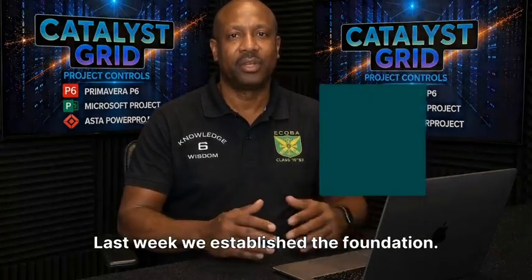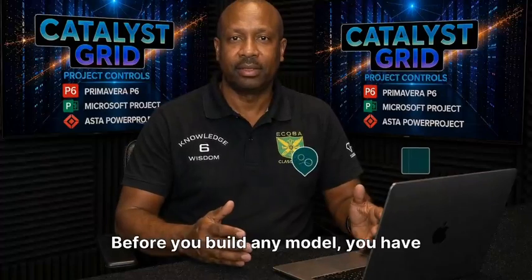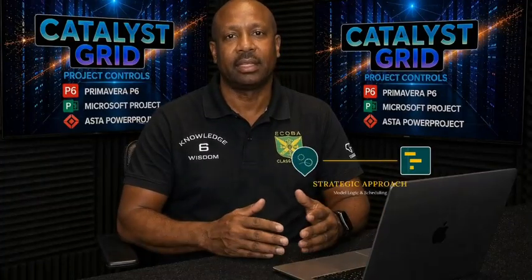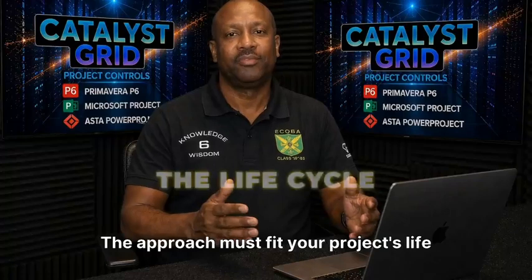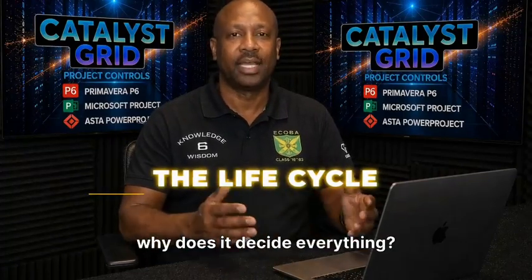Last week we established the foundation. A schedule is an engine built from milestones, activities, resources, and logic. Before you build any model, you have to choose how that model will think. That's your approach. The approach must fit your project's life cycle. So what is a life cycle, and why does it decide everything?